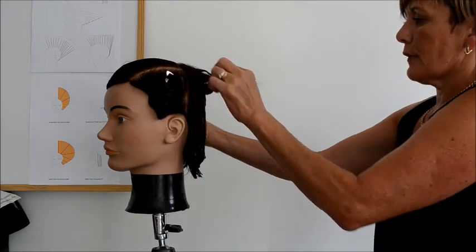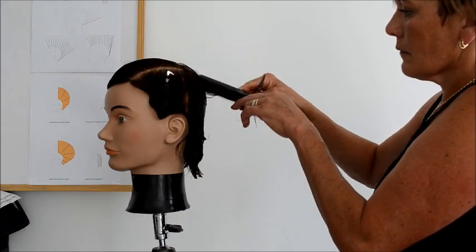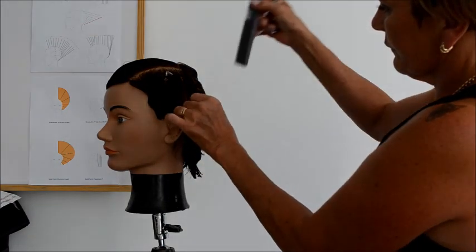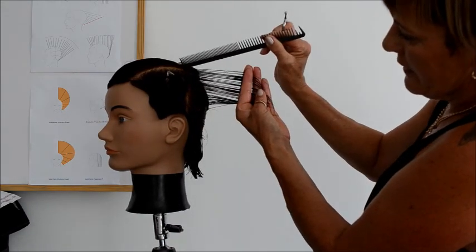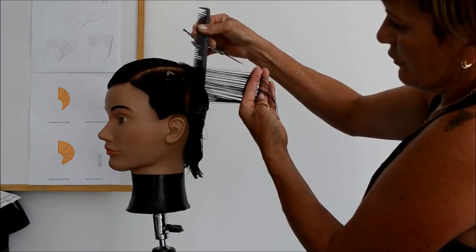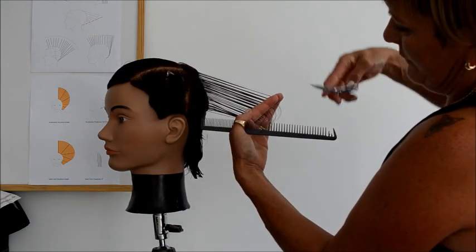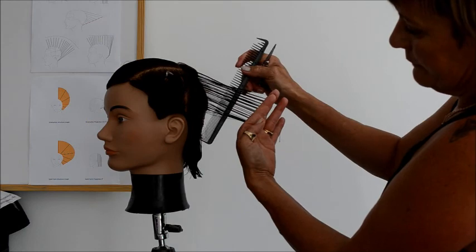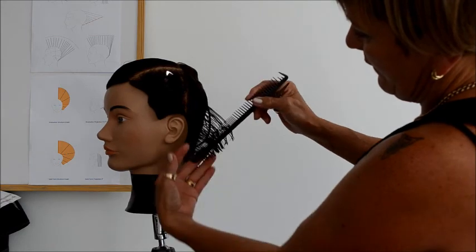When we take our shape up through our crown area, projecting the hair at 45 degrees, this would be 90, so this is 45, coming out onto our graduated form, following our guideline and shaping the hair at 45 degrees. Checking that blends through and checking that that blends through.